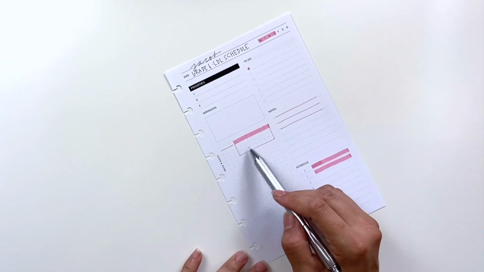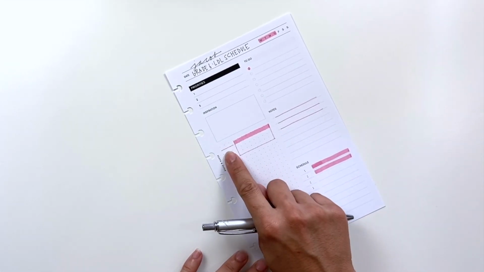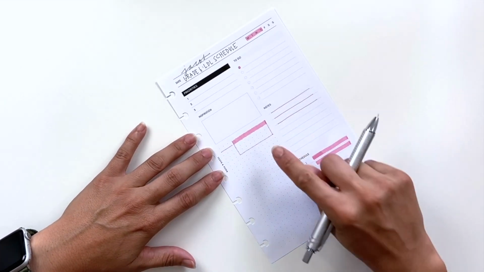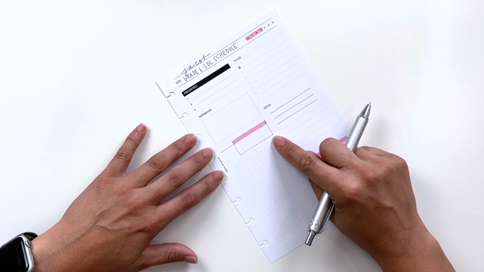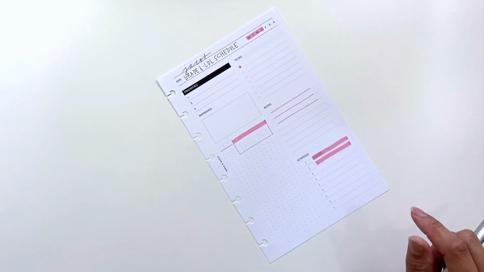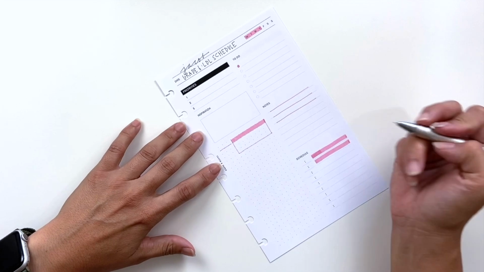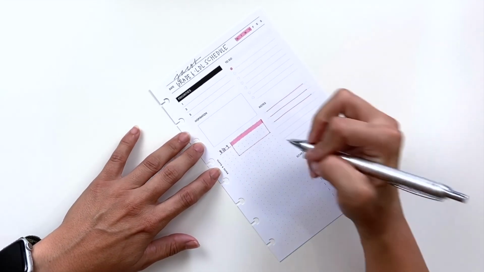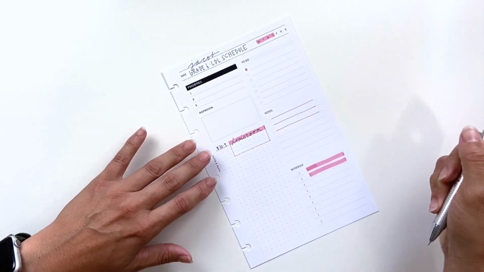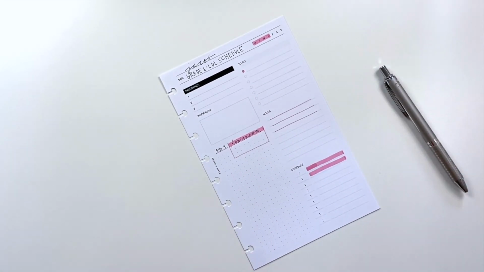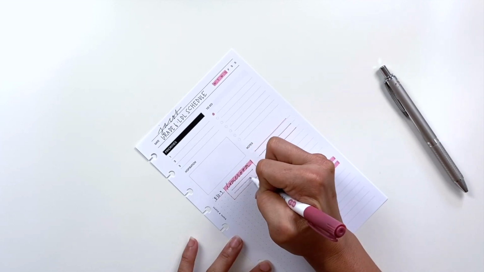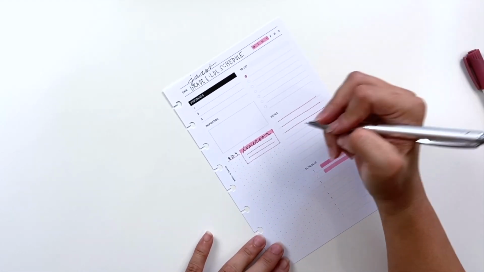So again, same idea. I've got a line for the time and then a box for the class. I kept the boxes a little bit bigger in the morning because those happen to be their content classes where it's a little bit more important. So this is 8:30 to 9, and it's his homeroom where he will cover religion and then they move on to history.